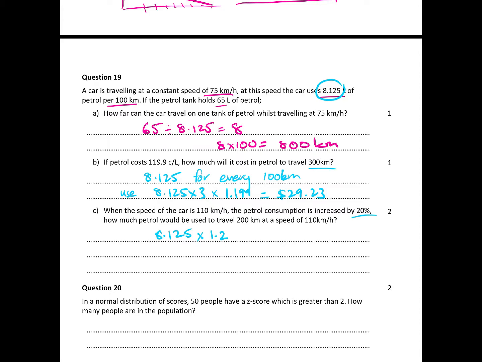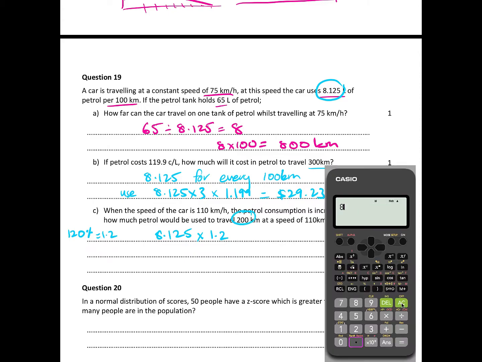So why I've written 1.2 here is, don't you agree, if I increase something by 20%, it is now 120%, and so this is 1.2. Then I'm traveling for 200 kilometers, remembering this 8.125 liters is for every 100, so because I'm traveling 200 kilometers, multiply that by 2, and you get 19.5 liters.